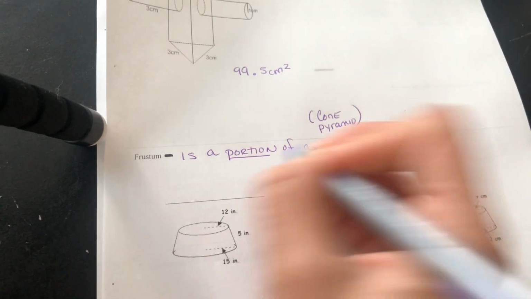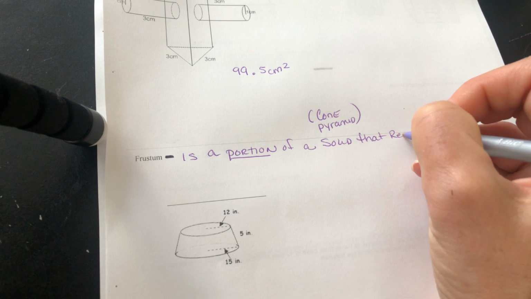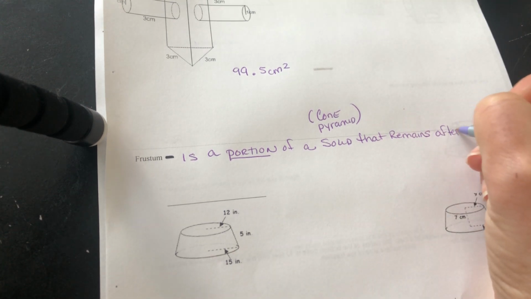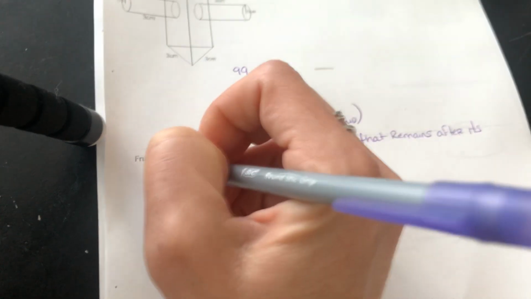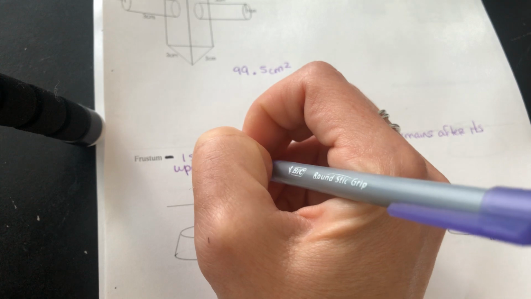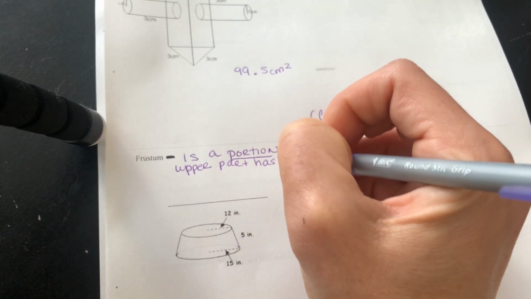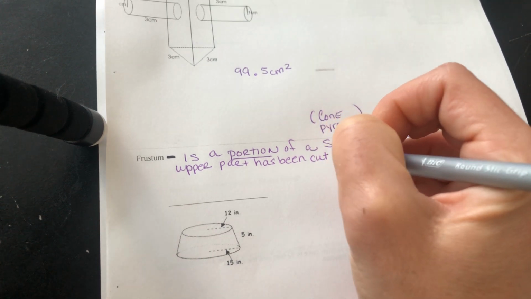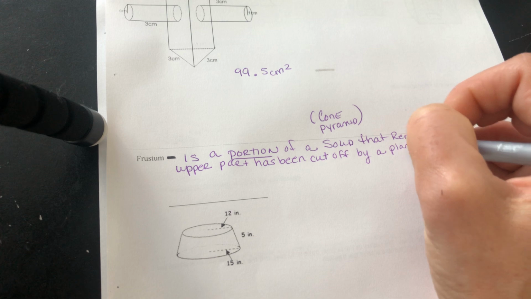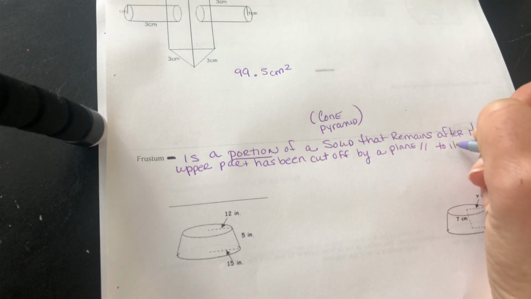So it's a portion of the solid that remains after its upper part has been cut off by a plane parallel to its base.